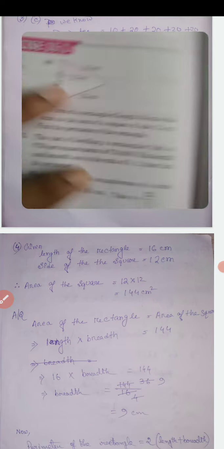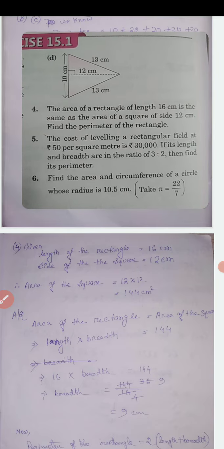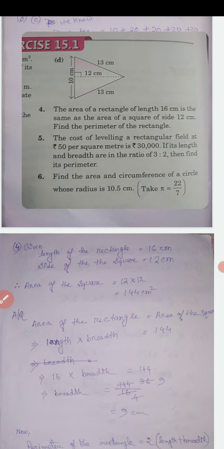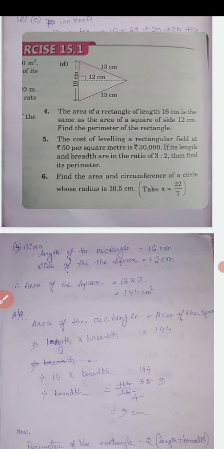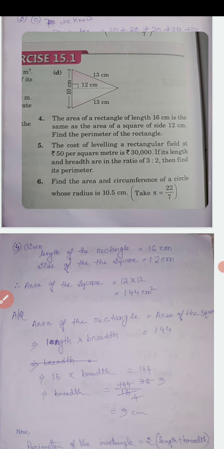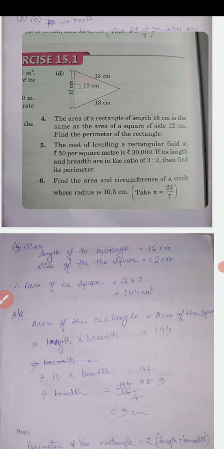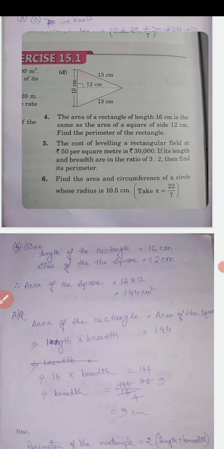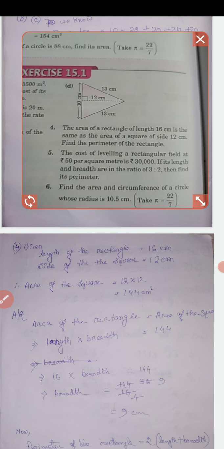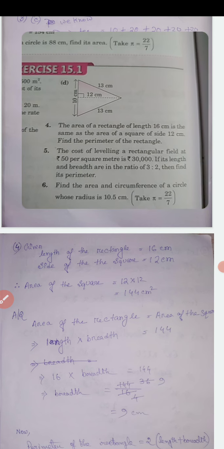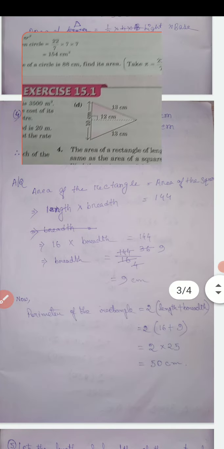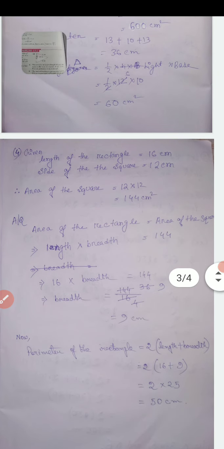The area of the rectangle of length 16 cm is the same as the area of the square of side 12 cm. Find the perimeter of the rectangle. They have said that the area of the rectangle and the area of the square are exactly equal. The length of the rectangle is given as 16 cm, but the breadth is not given. But in the case of the square, the side is given as 12 centimeter. Since in the question they have said that both the areas are equal, we can easily find the area of the square.